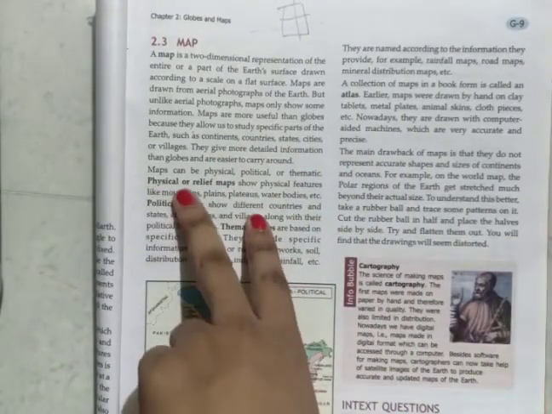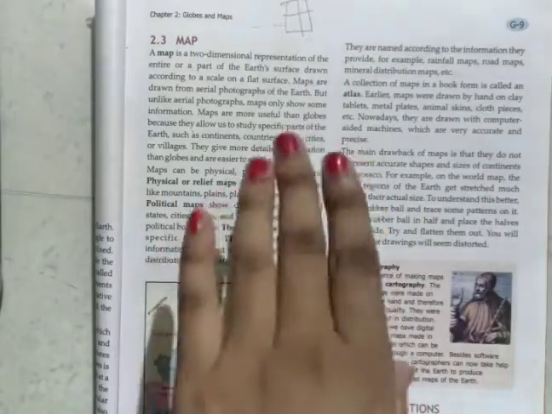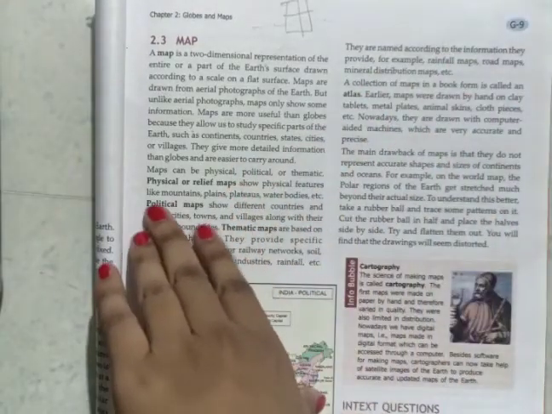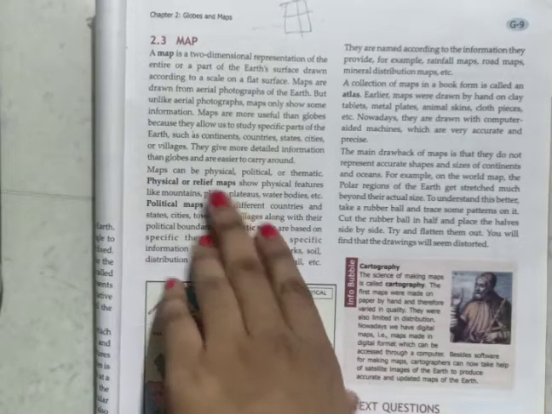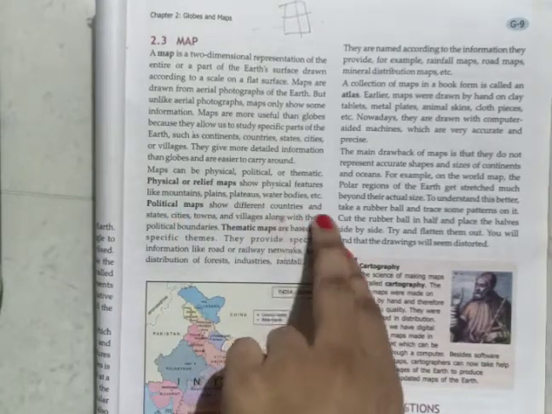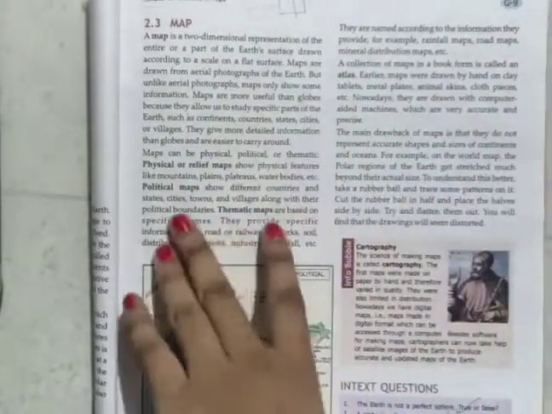Then next is map. So maps are of three types. One is physical or relief map. Physical means the mountains, relief means the height of the mountain. Okay, so height, lower height, greater height, all these types of things are learned in physical maps. The mountains, plateaus, land, oceans are learned in physical maps. And a political map shows different countries, states, cities, towns and villages. So all these things you need to remember.